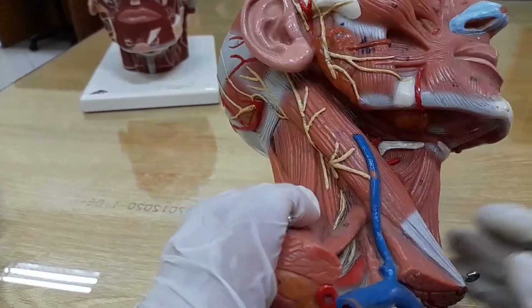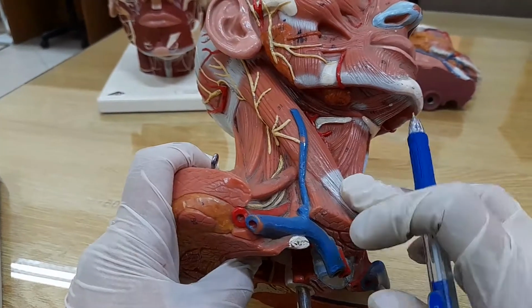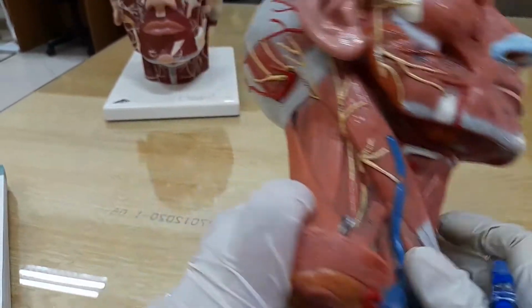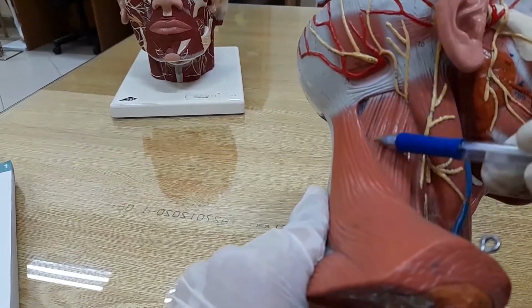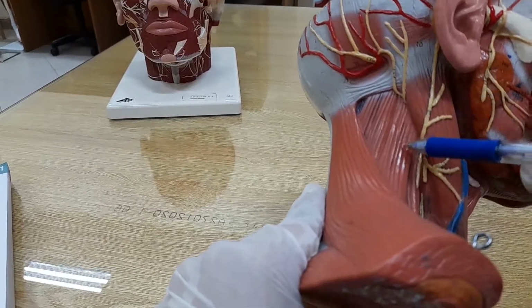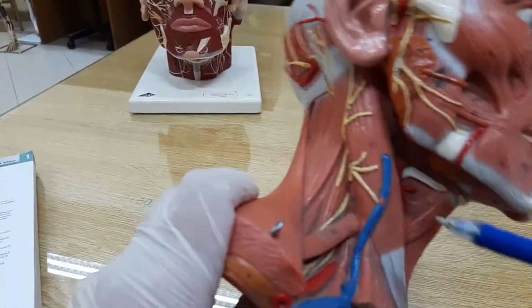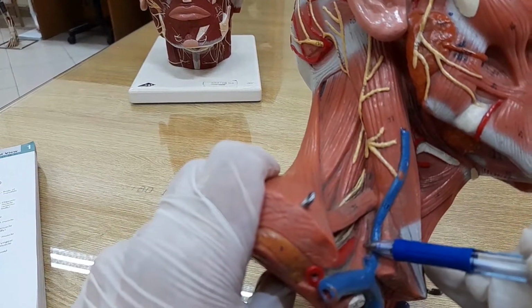Alright, for the neck, this is the sternocleidomastoid with its sternal head and the clavicular head. After that, we have some muscles which are number 1, the splenius capitis, then the levator scapulae, and then the 3 scalene muscles which are the posterior, middle and anterior scalene muscle.